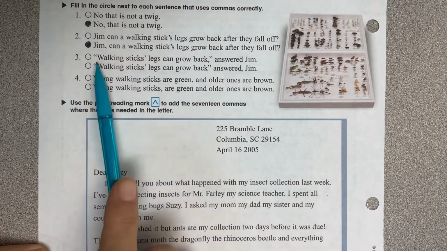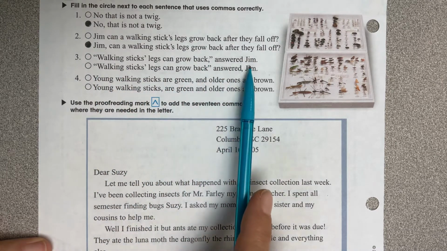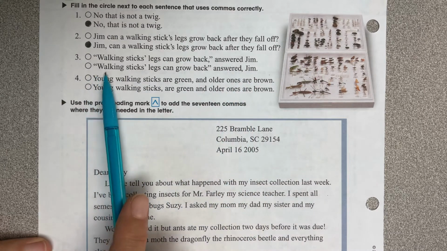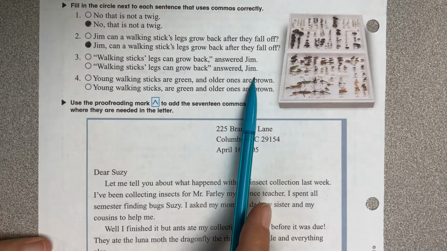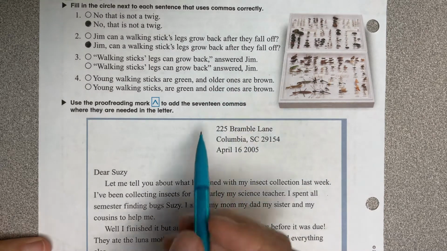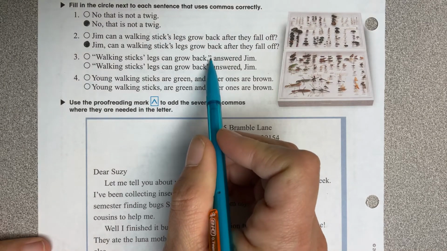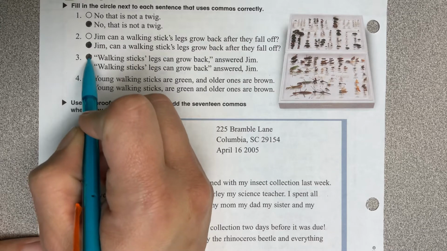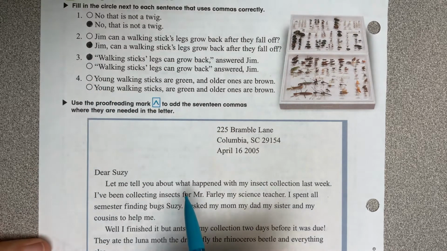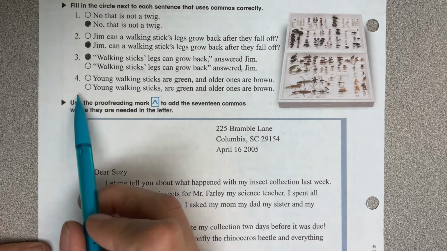So number 3 says, "Walking stick's legs can grow back," answered Jim. This one says, "Walking stick's legs can grow back answered Jim." Well, if we look back at our rules, we know that the comma comes before the quotation marks at the end of somebody speaking. So that would make the top one the correct one. So if you got it right, smiley face. If not, fix it and circle.